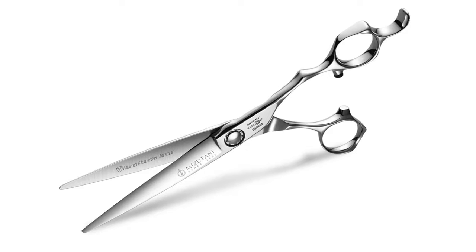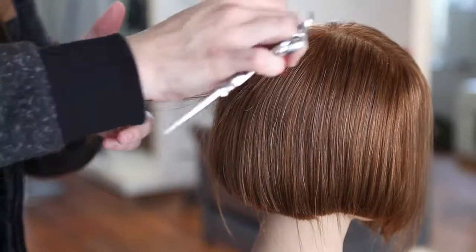All right, so as we move into the dry cutting portion, a question I get asked all the time is, what is my favorite scissor for wet cutting and dry cutting? The Mizutani DB20 scissor is my go-to scissor. I use it at a 5.7 inch length. It's nano powder metal. It's a very soft metal. It grips the hair like no other scissor out there. And you can't get another scissor from any other company made of nano powder metal. So this is definitely my key scissor for every haircut that I do.